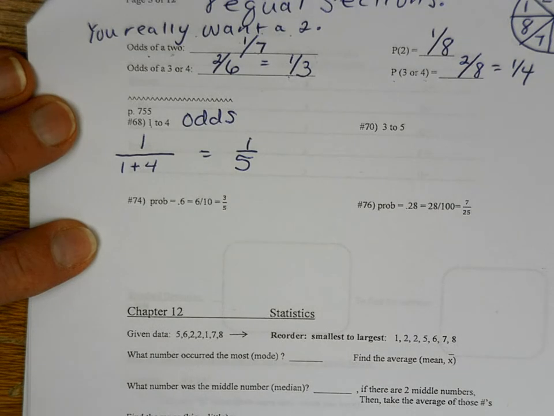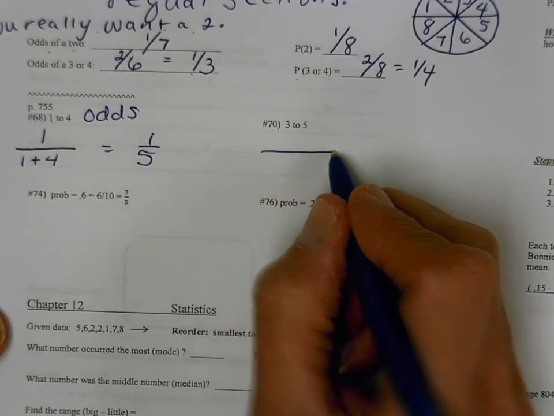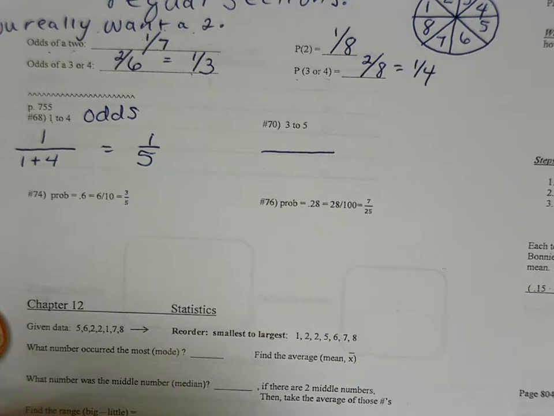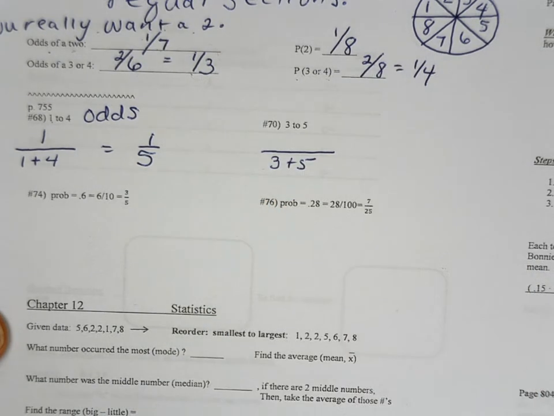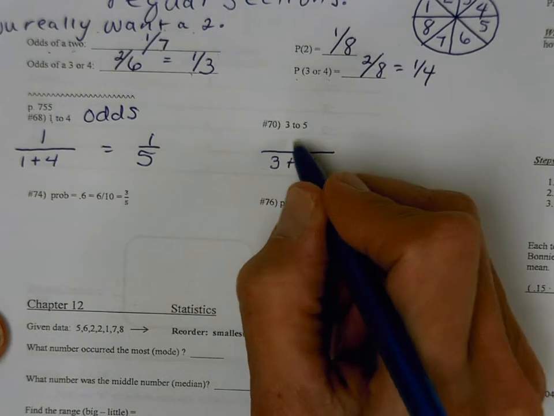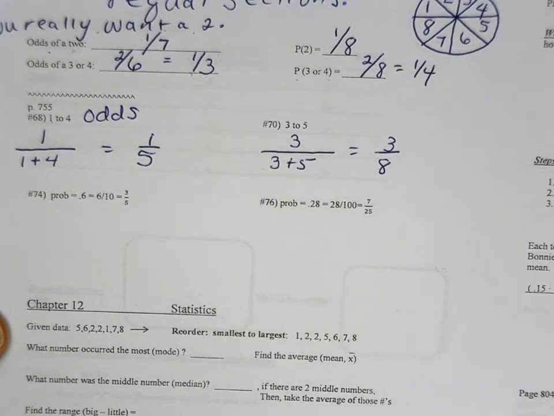Let's try the next one. Number 70. We set up a fraction. We add the two numbers that they gave us. We put that in our denominator. Take the first number and we put it on top. 3 out of 8. Easy, easy, easy.